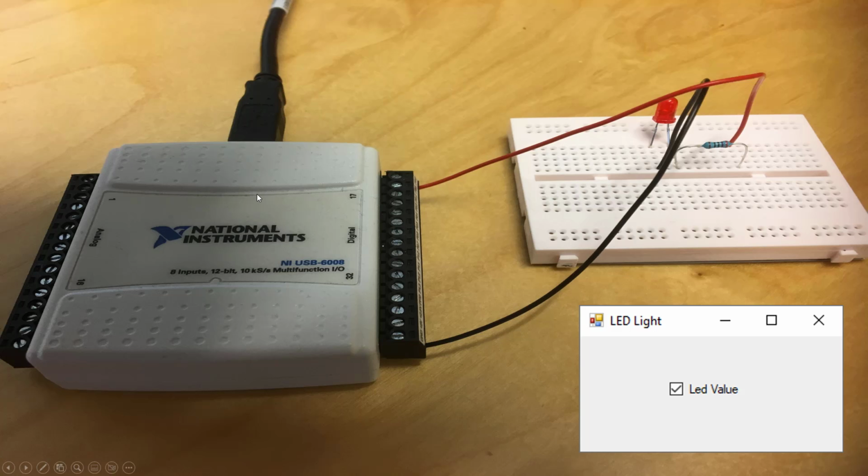And here you see the physical wiring. Here you have the breadboard, the LED, the resistor, and the DAQ device. And here we have the digital channels. This one is ground. So this one is connected to ground, the black wire, while the red one is connected to the first port on this first channel here, namely port 0, channel 0, which is the first connector here.